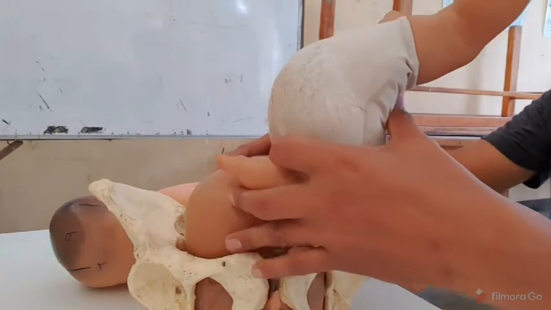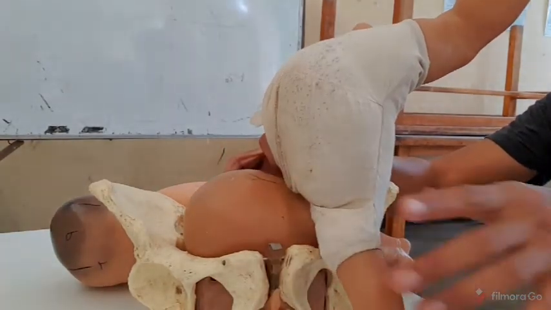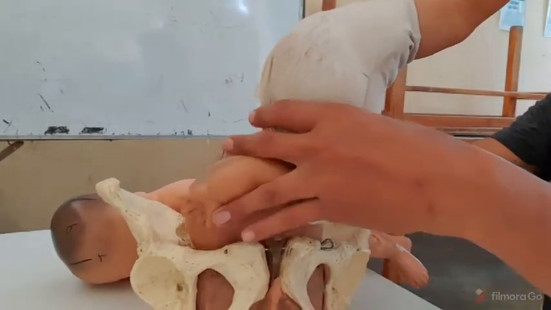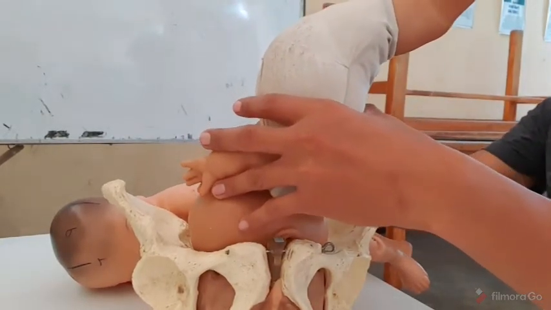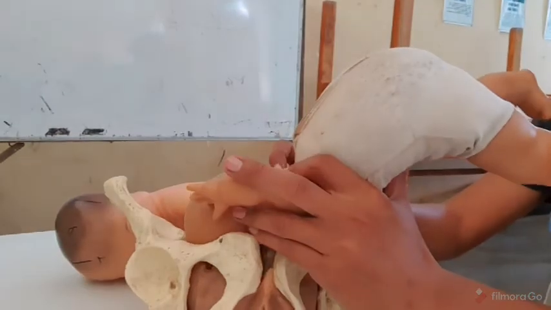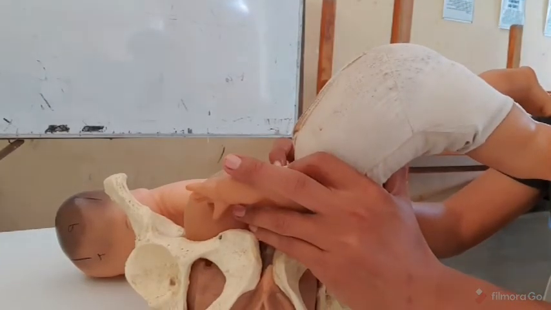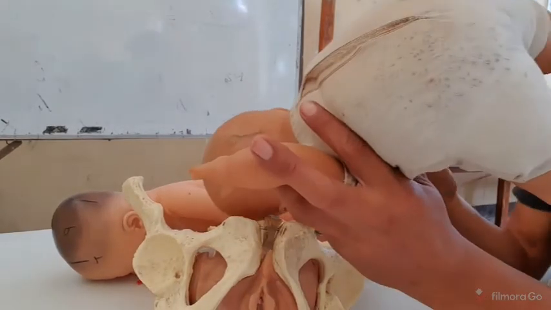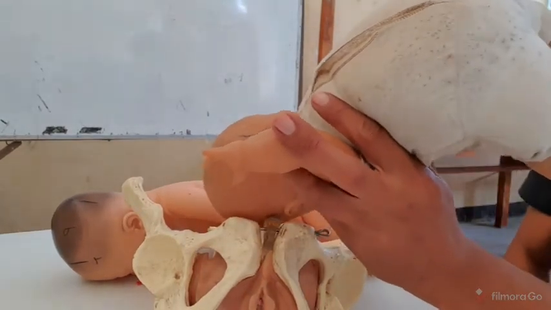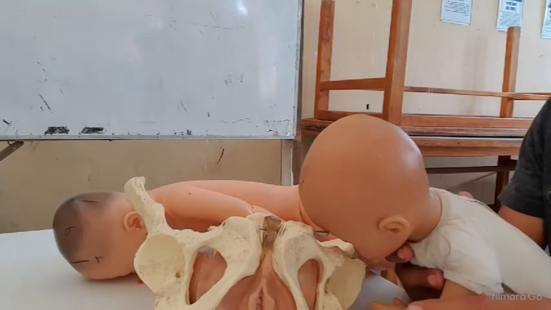So during vaginal examination, what we can palpate is the facial parts of the fetus.